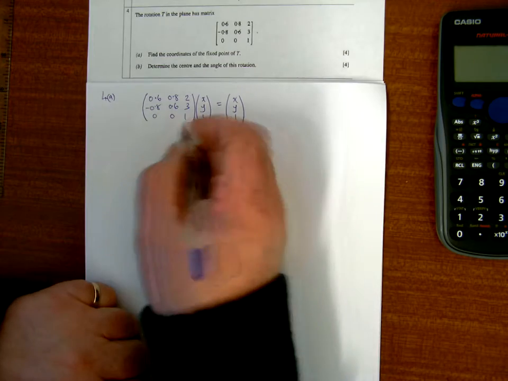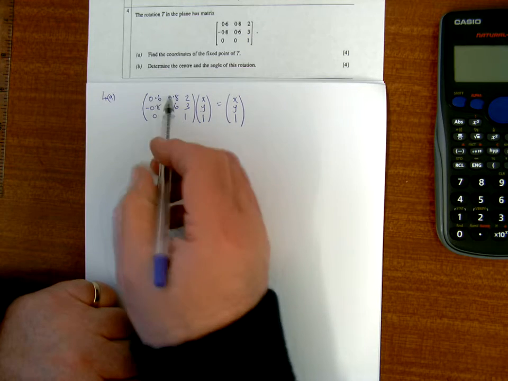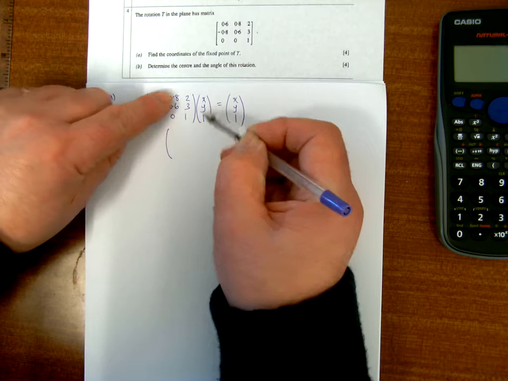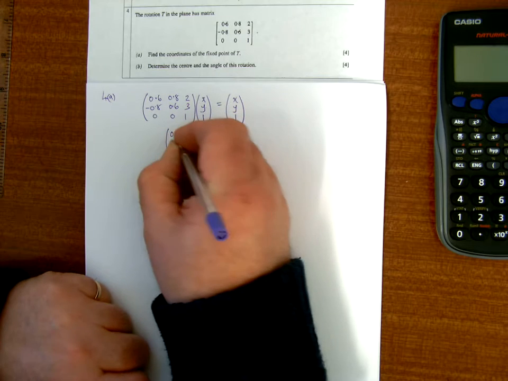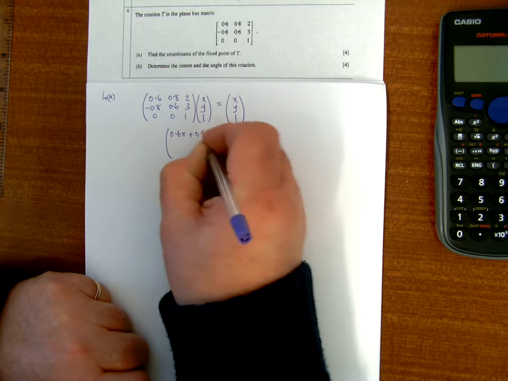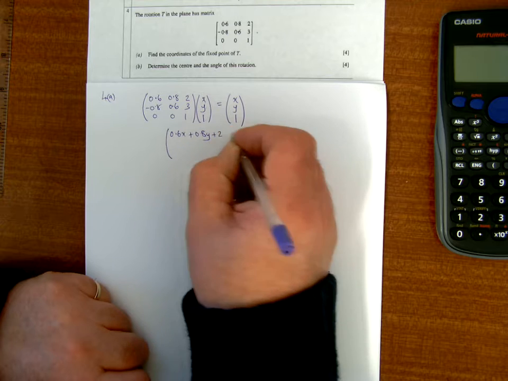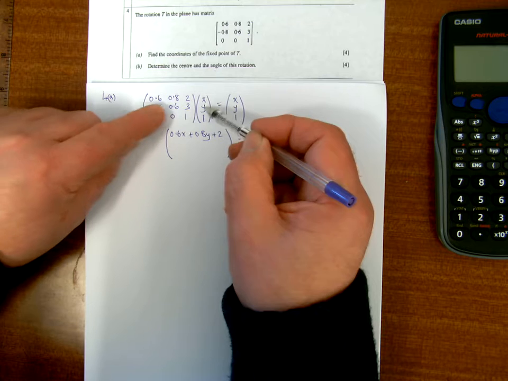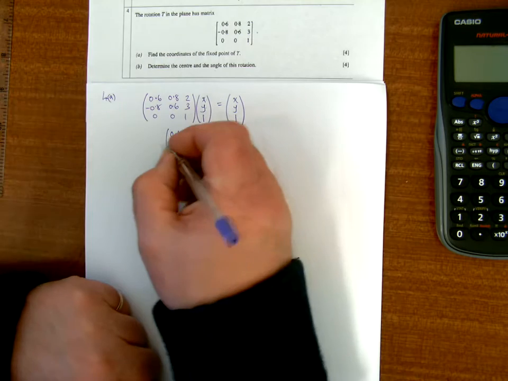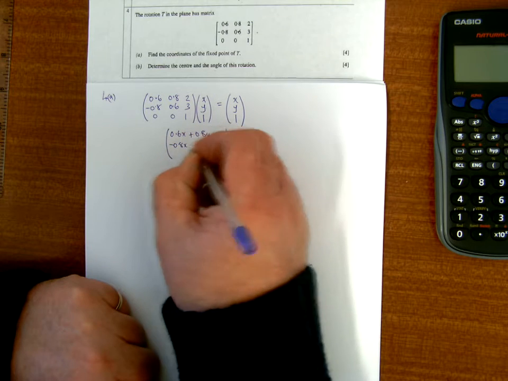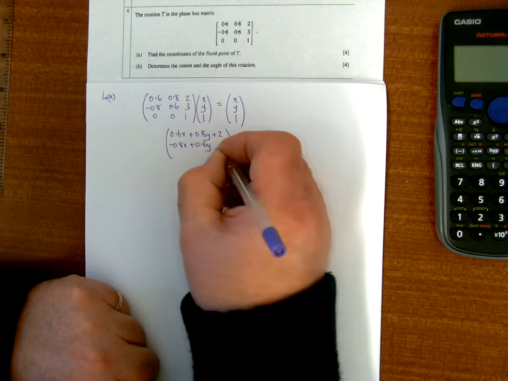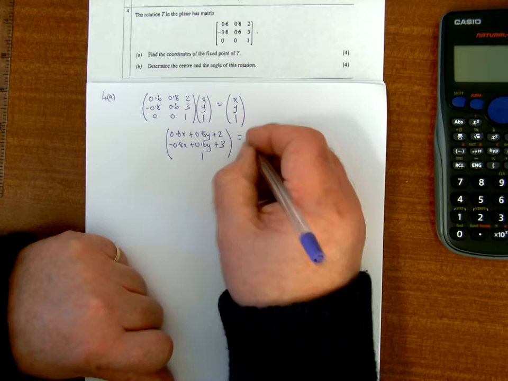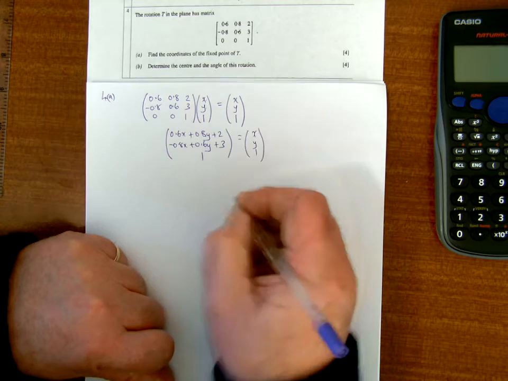So multiplying the matrix out on the left, it's 0.6x plus 0.8y plus 2, second row minus 0.8x plus 0.6y plus 3, and the bottom line 0, 0, 1, that equals x, y, 1.